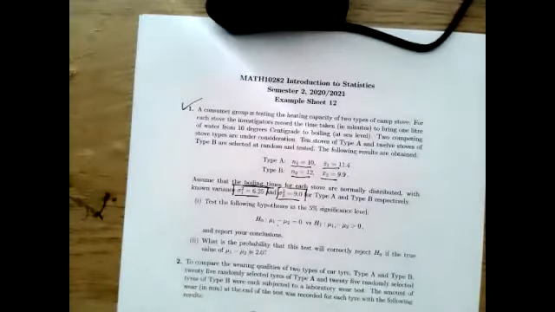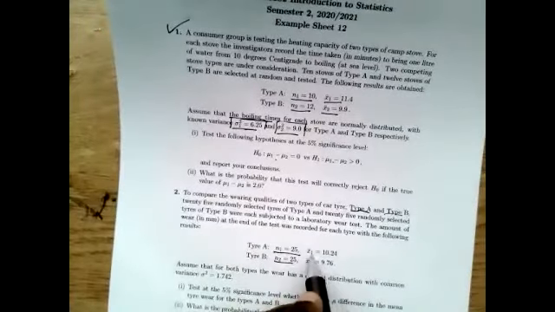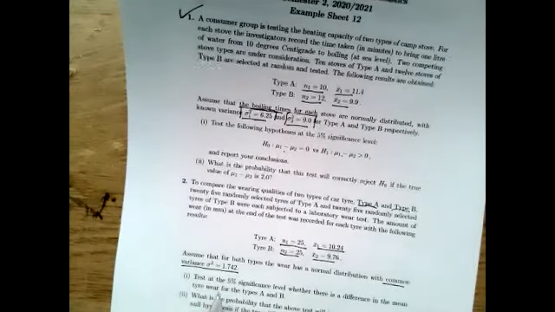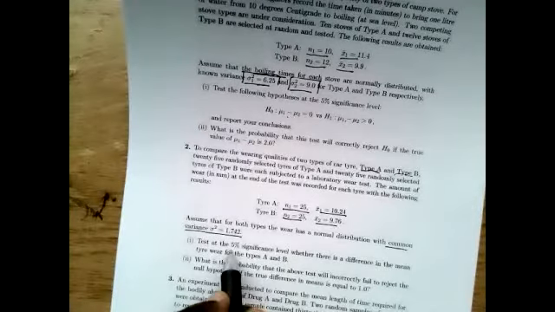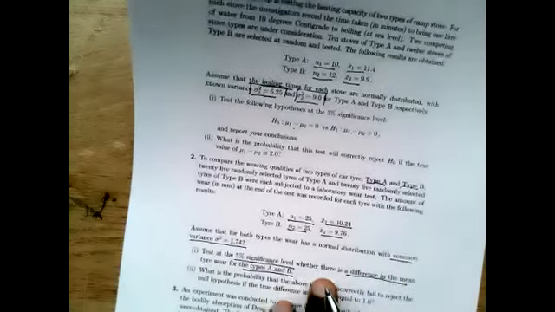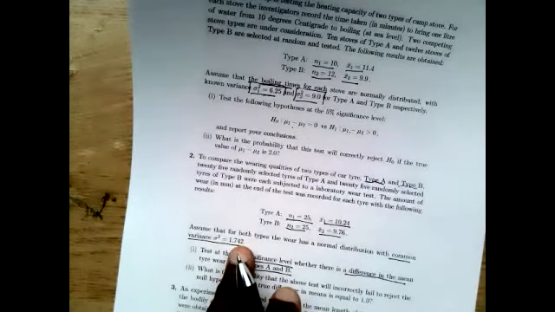Here you have 2 different types of tire, type A and type B. Again, we're trying to compare the means. You're given the sample sizes, the sample means, and you're also told that the common variance is equal to 1.742. The first part is to use a 5% level of significance to see if there's a difference in the mean for type A and type B. So once again, this is a question on comparing the means of 2 different populations, and the variance is known and is equal to 1.742.